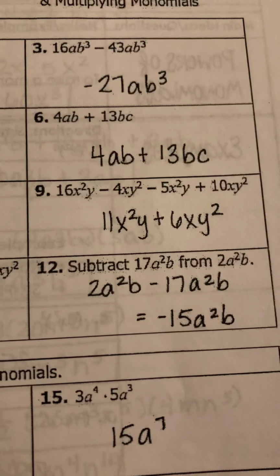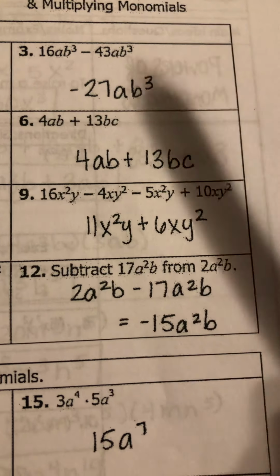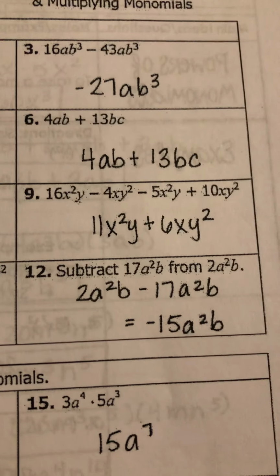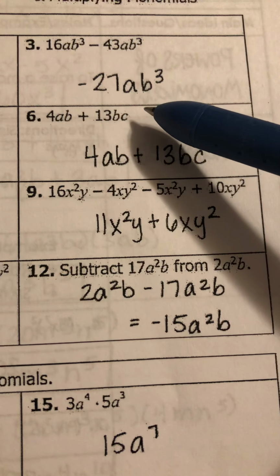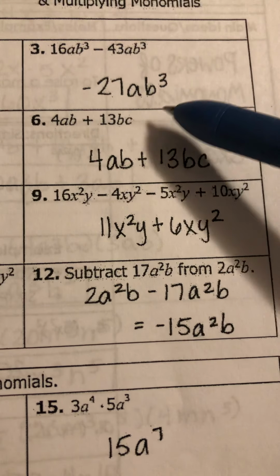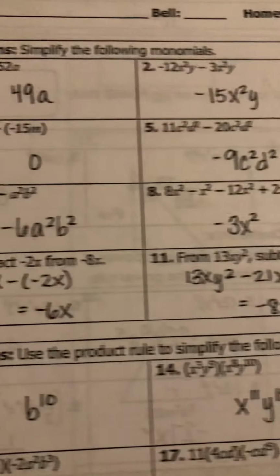Over here, number 6 is a little wonky because, if you notice here, I do not have like terms, so I cannot just combine these because I have ab and then I have a bc term over here with a coefficient, so I can't really do anything about that. So that's as simplified as it gets.